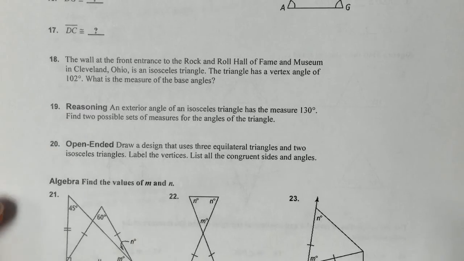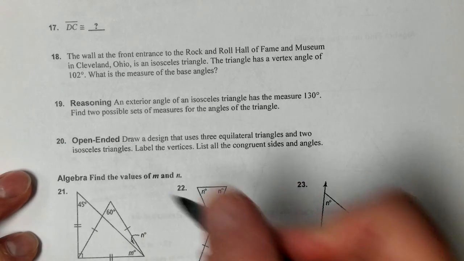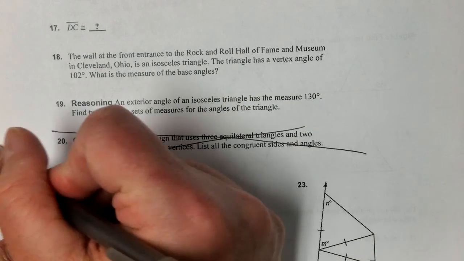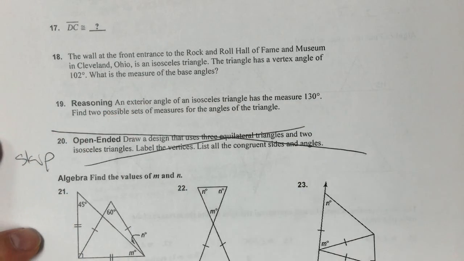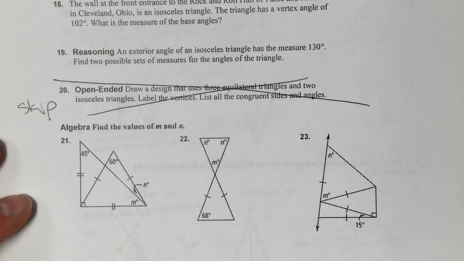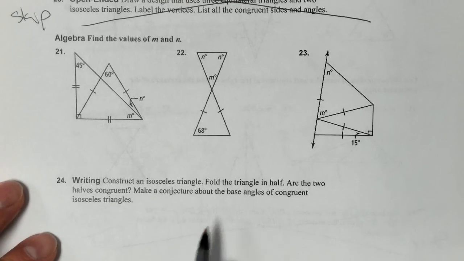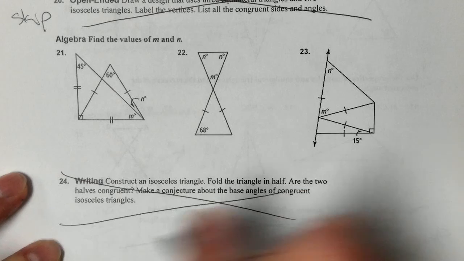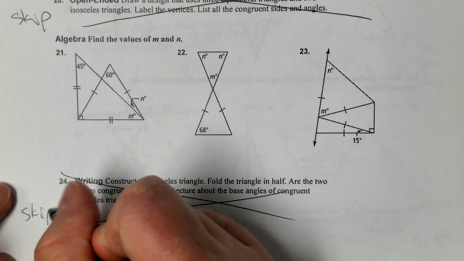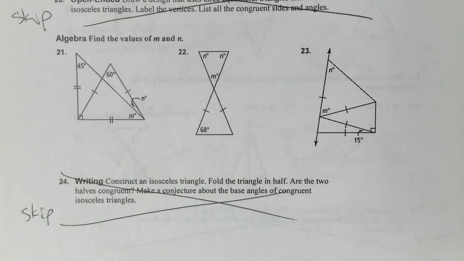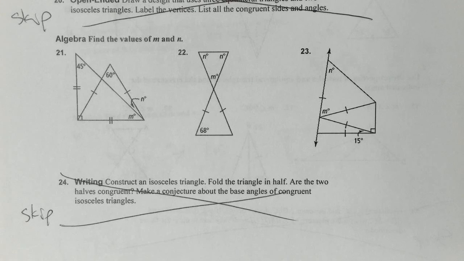Let's skip number 20 also. Okay, so those are the, oh, and I now see 24. Skip 24 also. So I'm fine with all that. Okay, so now let's look at your correction paper. Usually we do retakes, but this is a correction.